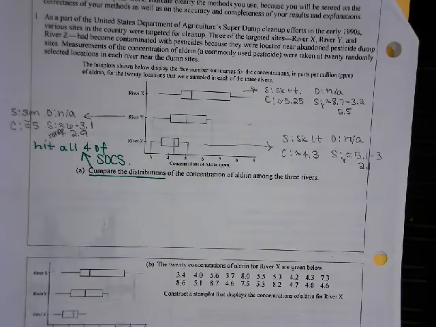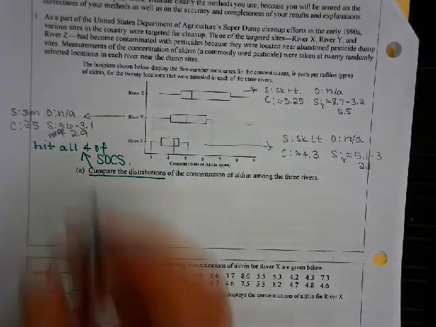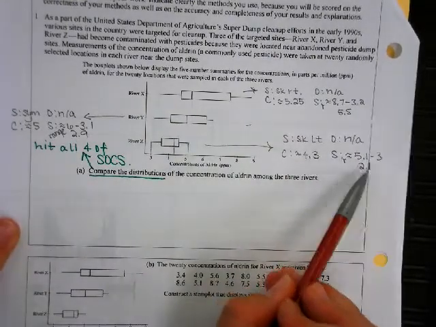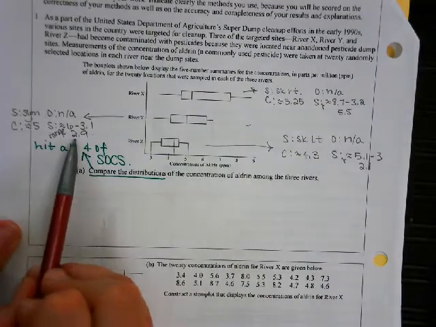Okay. When you use the median for your measure of center, what are you supposed to use for a measure of spread? It's non-resistant. IQR. So we can mention the range because it is important to show that river X has a range that's almost double that one and not quite double that one. But we should also talk about the IQR. And remember, IQR is your Q3 minus Q1.